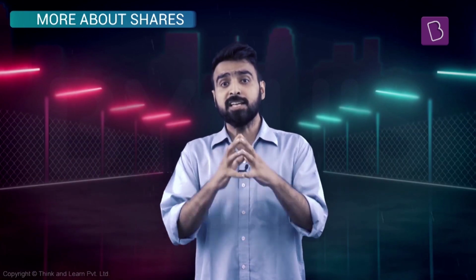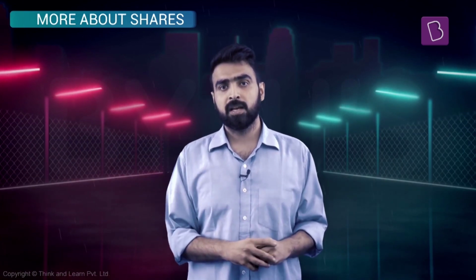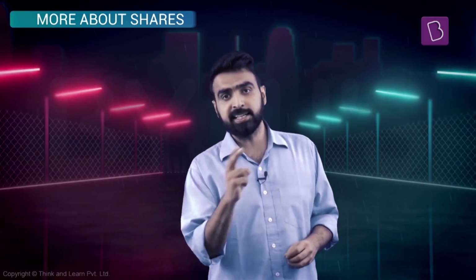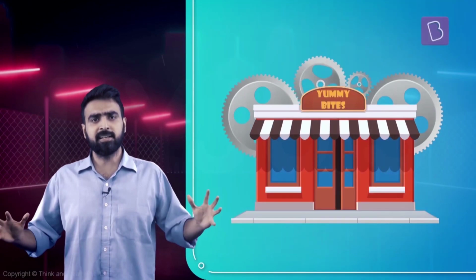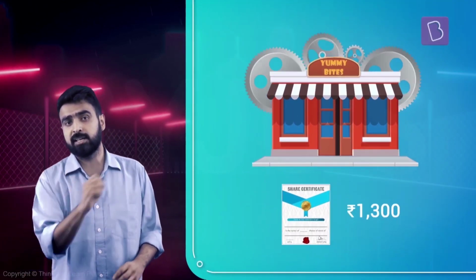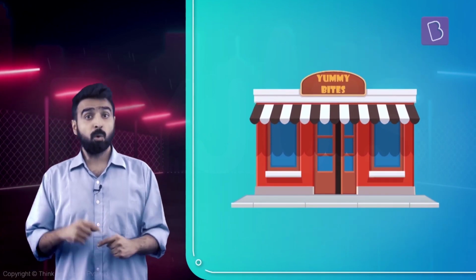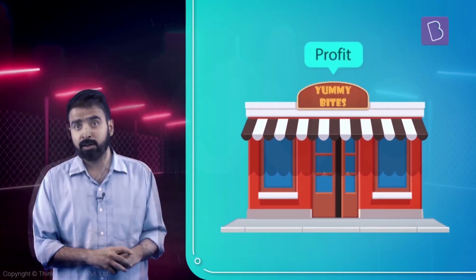Now we've invested this sum. But what is in for us by investing this money? Well, there are two ways we can gain. One of them is when the share value goes up. Let's say Yummy Bites performs brilliantly and the share value goes up to 1300. We will gain 100 rupees. That's one of them. What is the other benefit? So Yummy Bites earns profits, right? So don't you think since you're holding its shares, you should get a part of this profit?